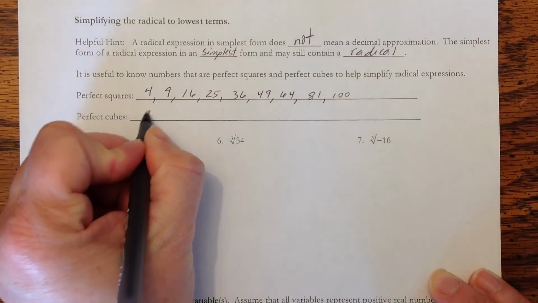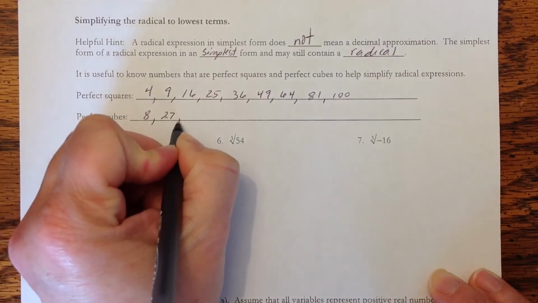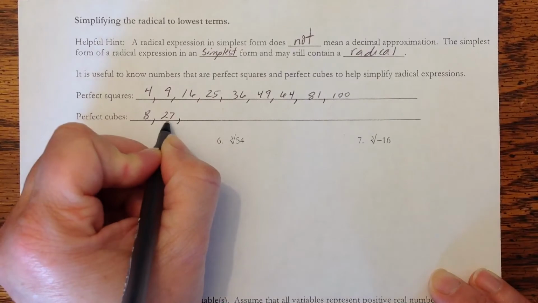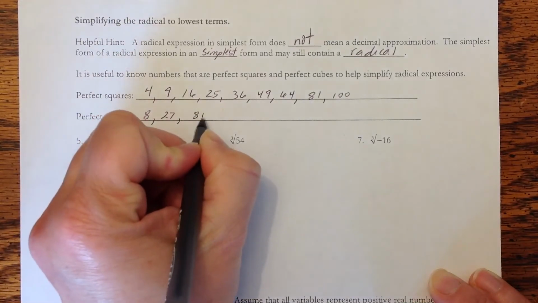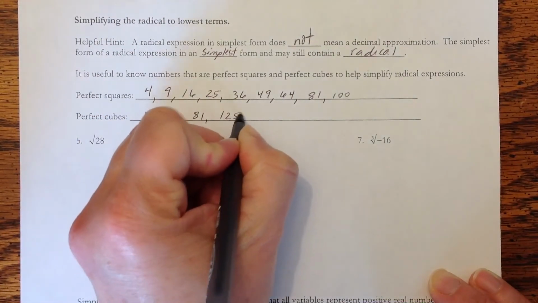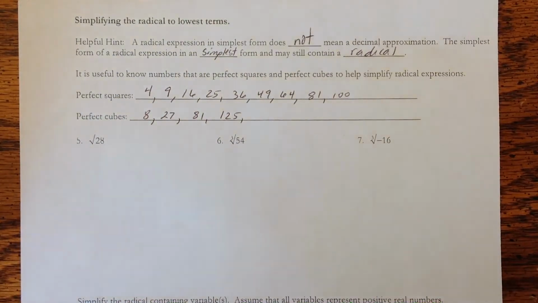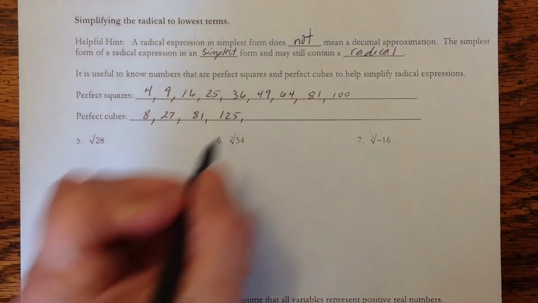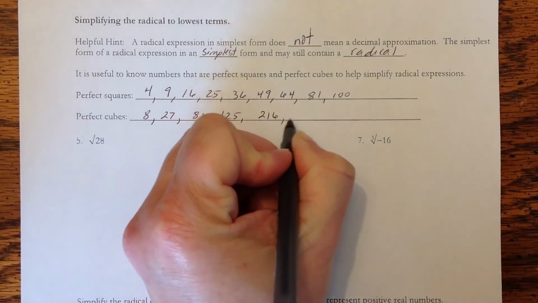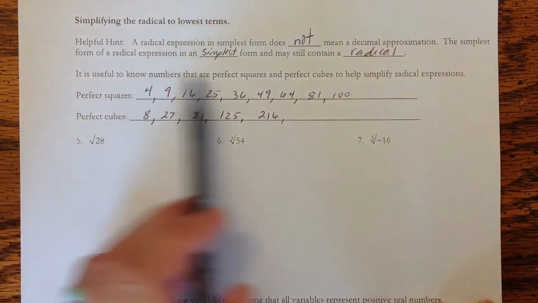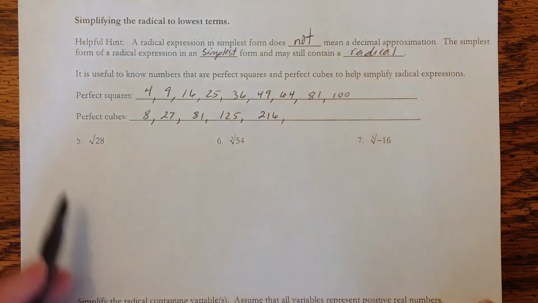Cubes, 8, 27, right? 2 cubed, 3 cubed, 4 cubed is 64, 5 cubed is 125, 6 cubed is 216, right? So knowing our cubes is going to help us clean these up.